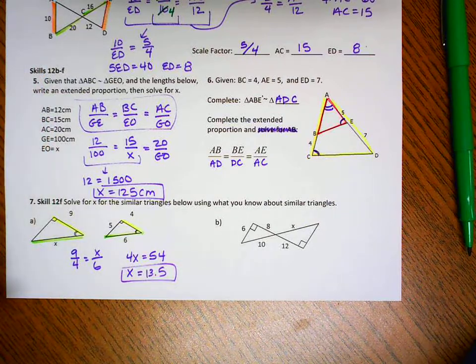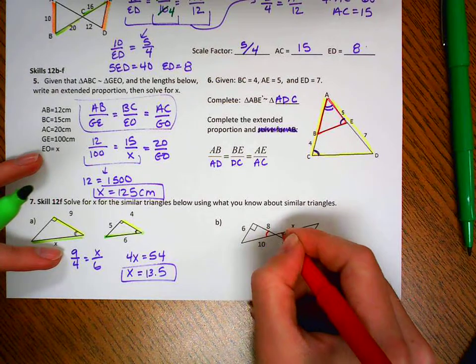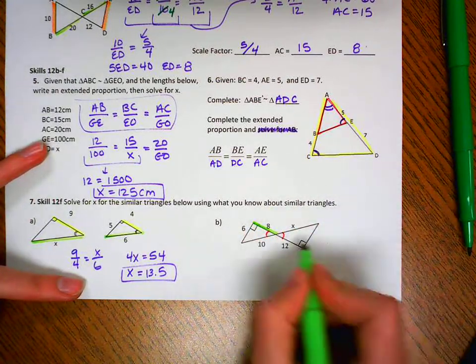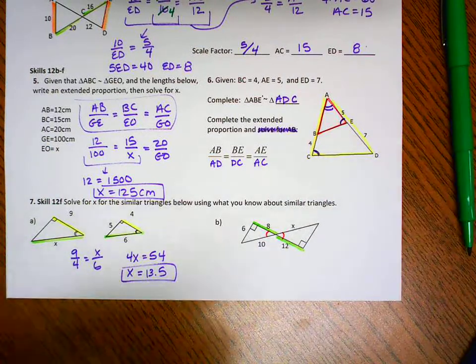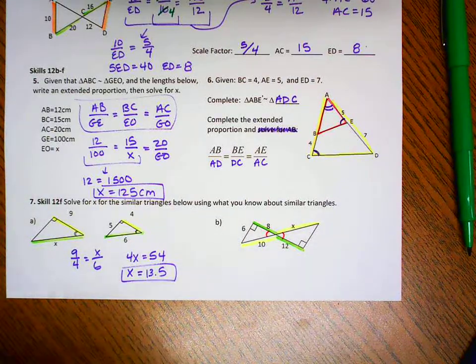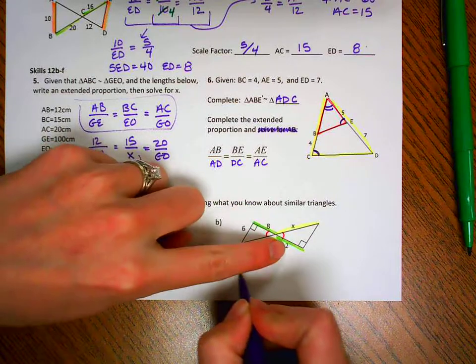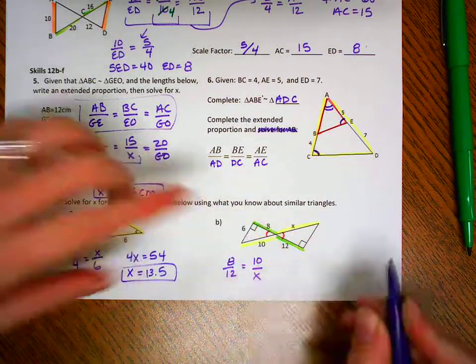Over here, let's take a look. These are going to be vertical angles. So the 8 is between the one arc and the right angle. 12 is between the one arc and the right angle. x is between the one arc and the nothing marked. 10 is between the one arc and the nothing marked. Those go together. So I'm going to do this triangle and then this triangle. So 8 over 12 equals 10 over x. And now I can cross multiply.